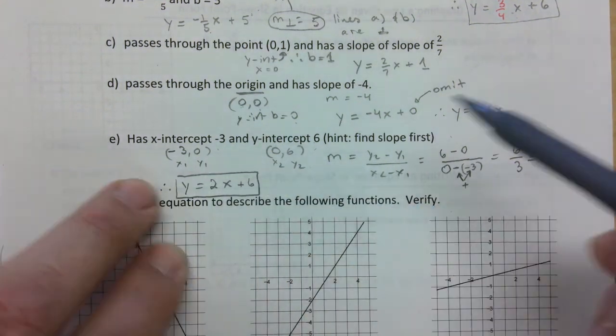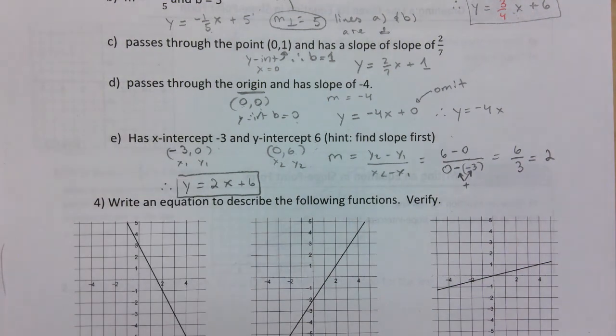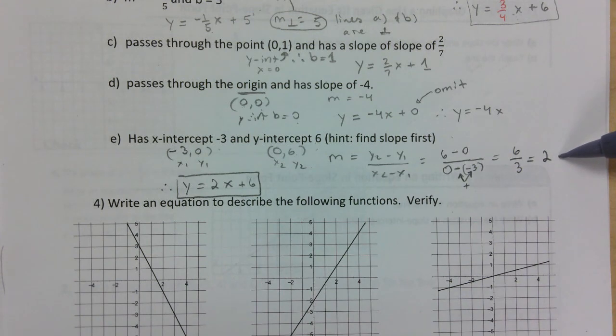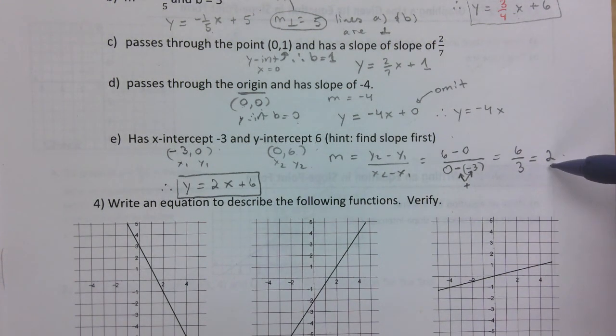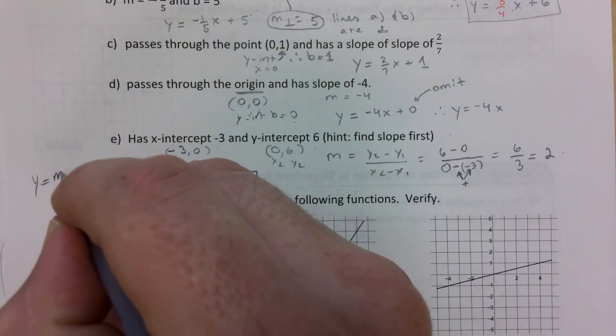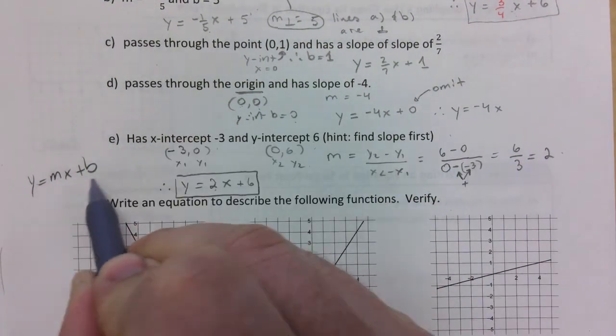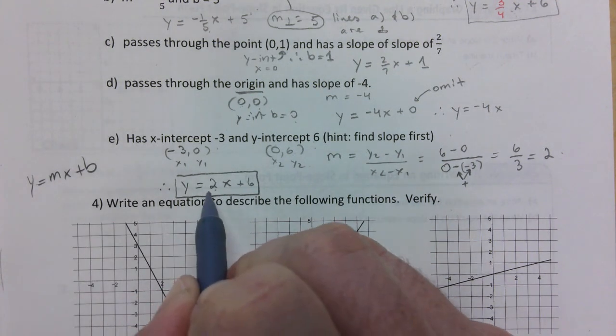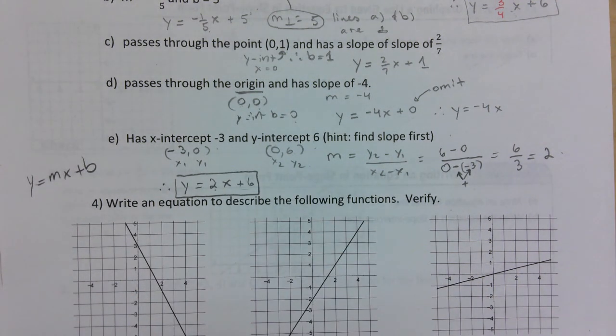What about the x-intercept, Mr. Dirksen? Doesn't that find its way miraculously into the equation? No. It just helped us to find the slope. And then when we had the slope, we inserted it there because remember, this is always the case, right? The slope-intercept should look like that.